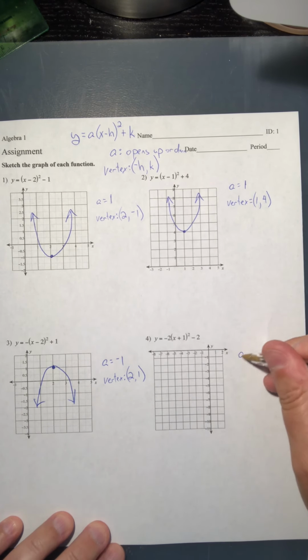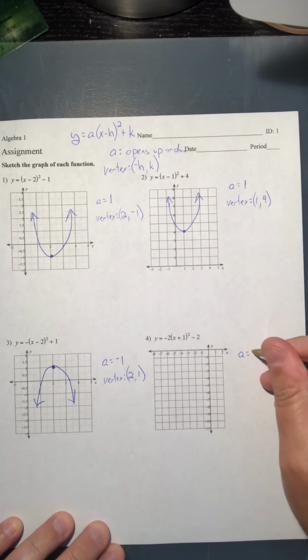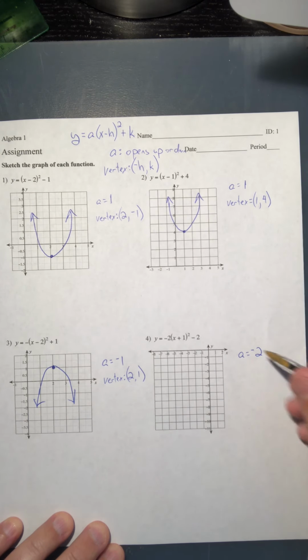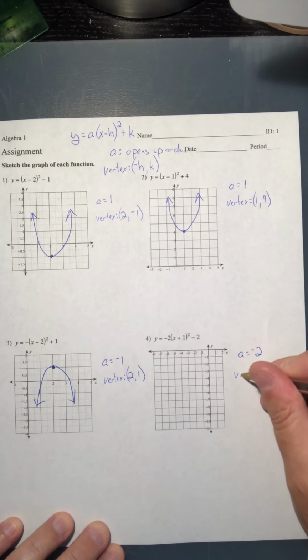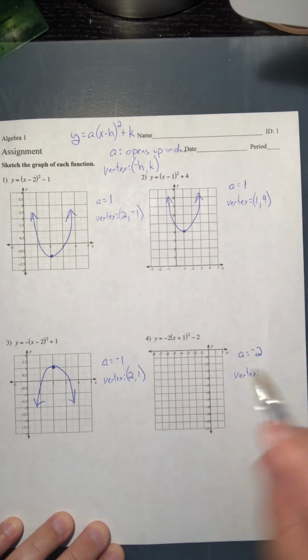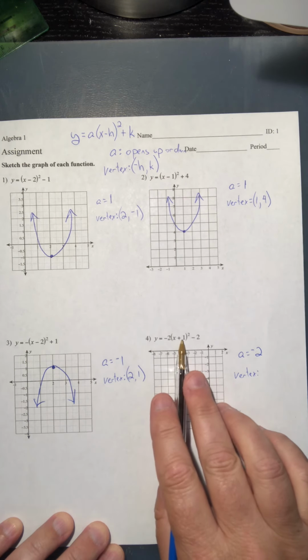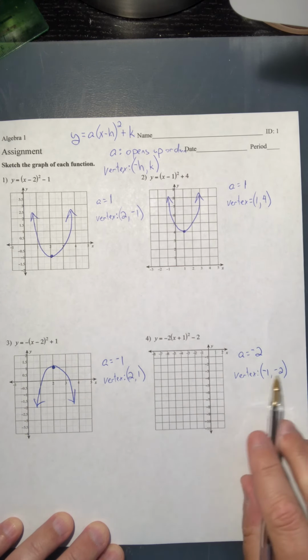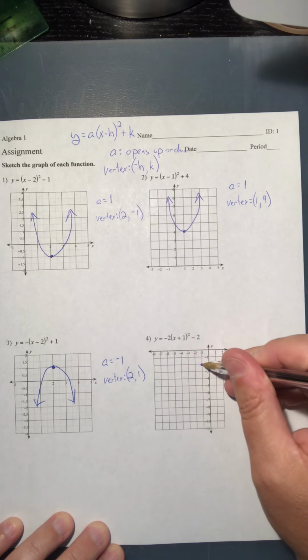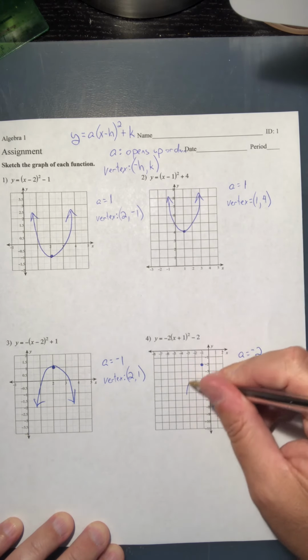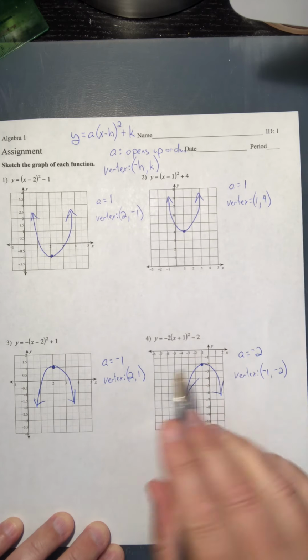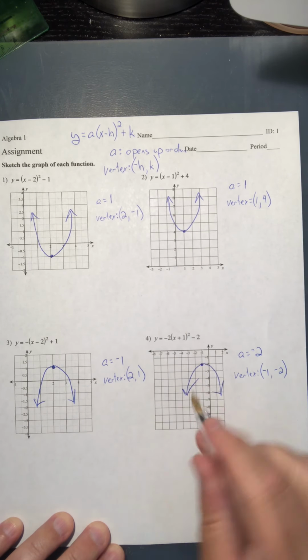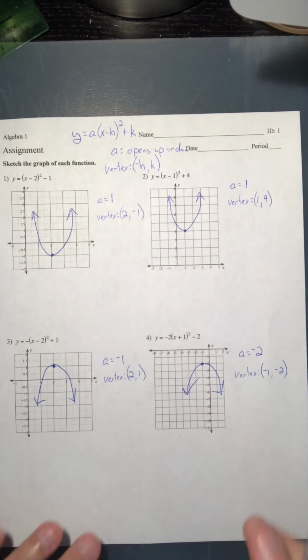Last one. My a on this one is negative 2, so that tells me it's negative, so it's going to open down. And my vertex is, well, it's positive 1. My h is positive 1, so I need to change that sign. My k is negative 2. I'm going to keep that sign, so that gives me negative 1, negative 2. It opens down. There's my x-axis. It's opening down away from it, so it doesn't have any roots. It has no x-intercepts, no roots, no real solutions.